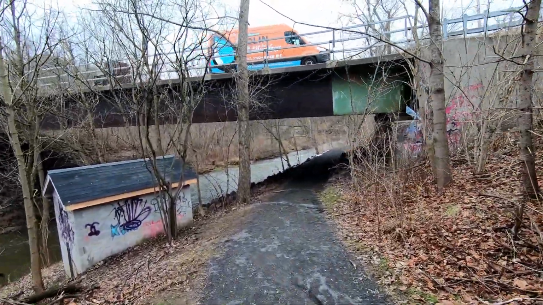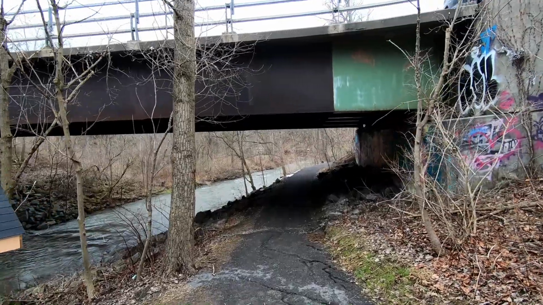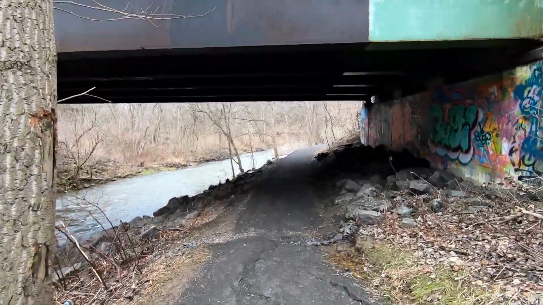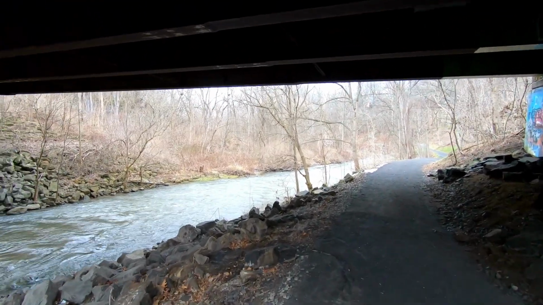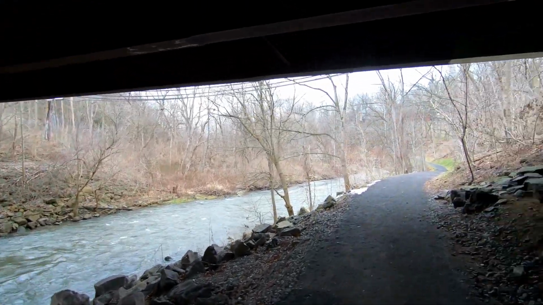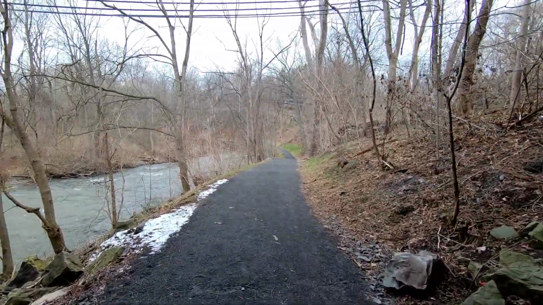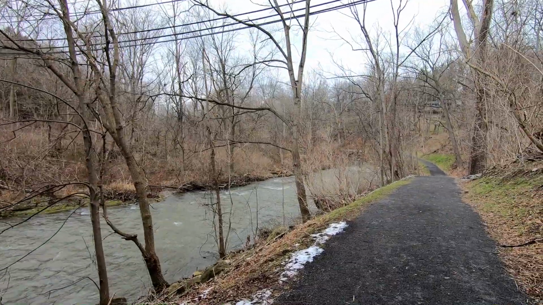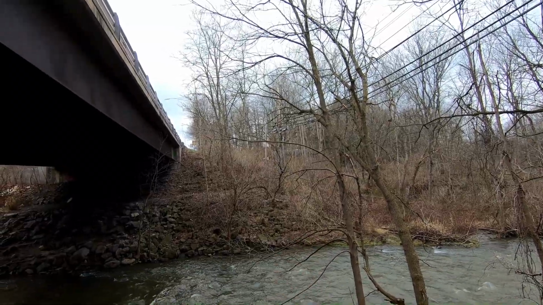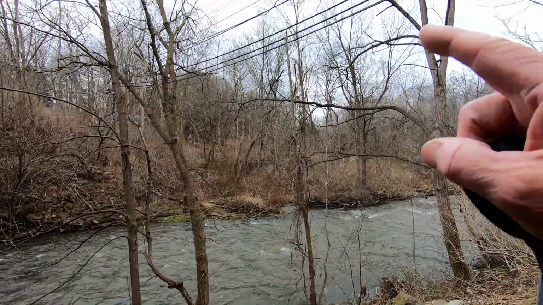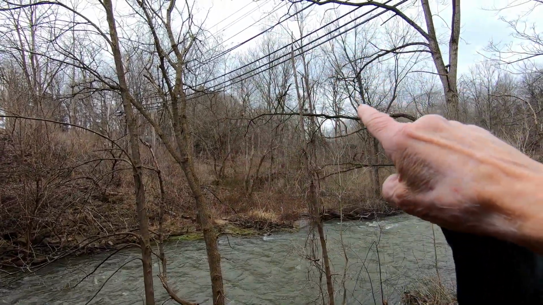We're walking down the trail on the opposite side from the mill. Takes us under the bridge. This is where the old bridge would have crossed the creek. Lincoln Mills building right over in there.